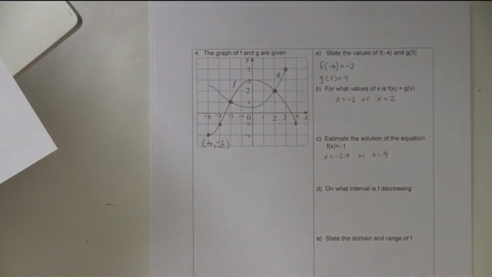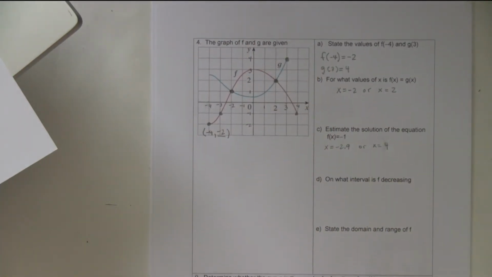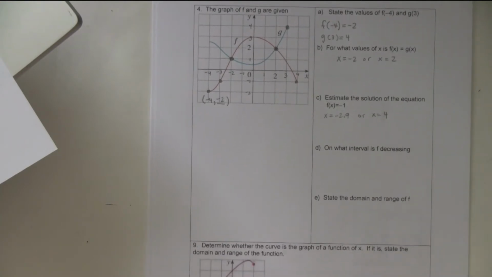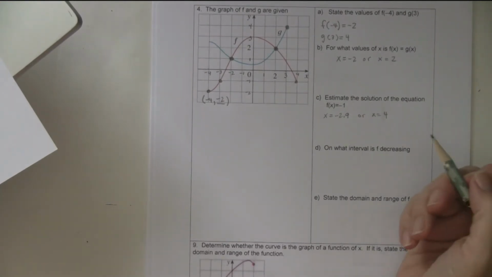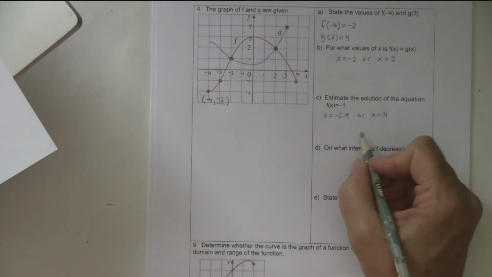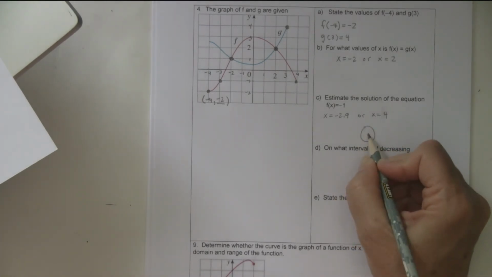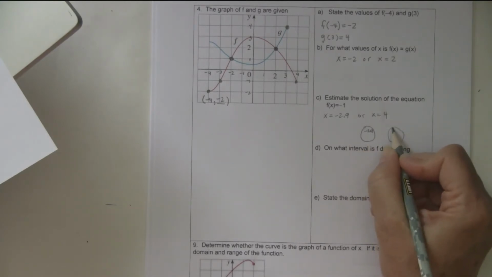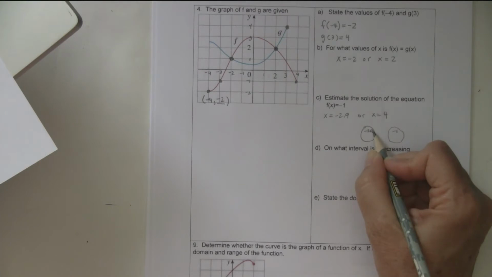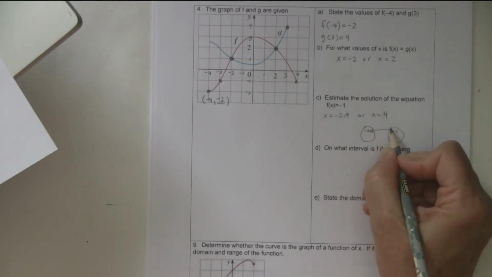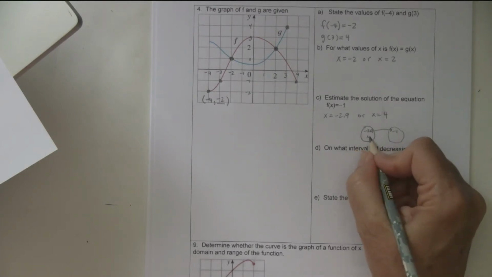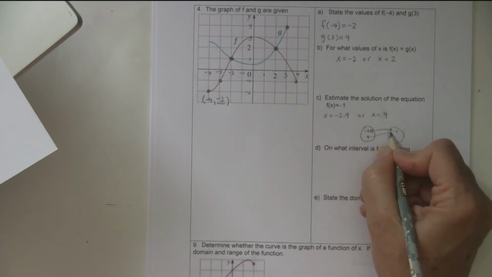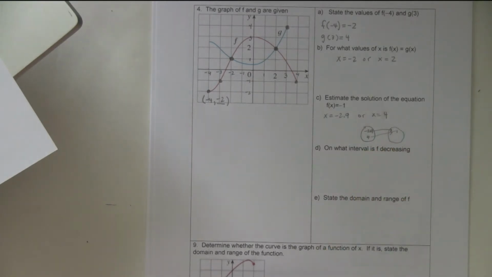Okay. Then it asked on what interval. Oh, I wanted to point out how this would look if you did a function map of it. It would have -2.9 here in the domain, and in the range it would have -1, and there would be a mapping, right? And also it would have 4, and there would be a mapping to -1, right?